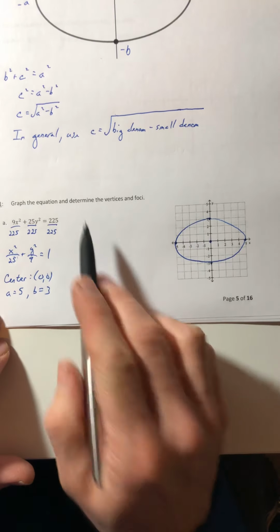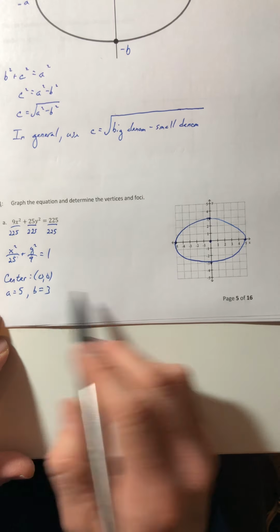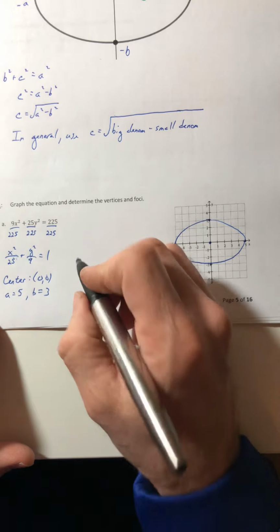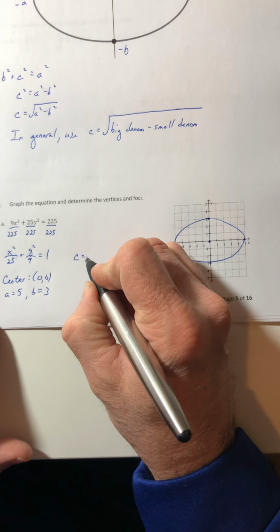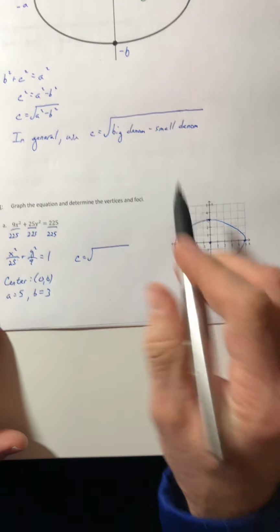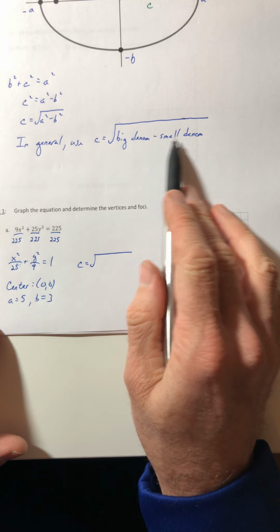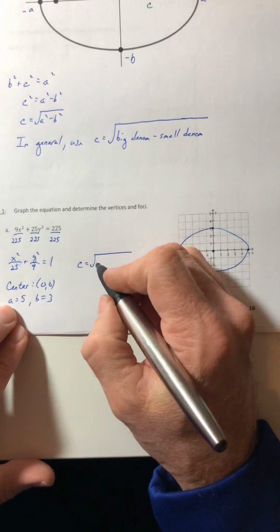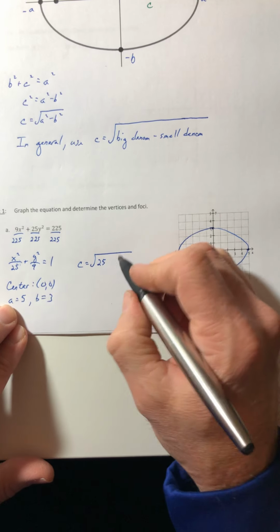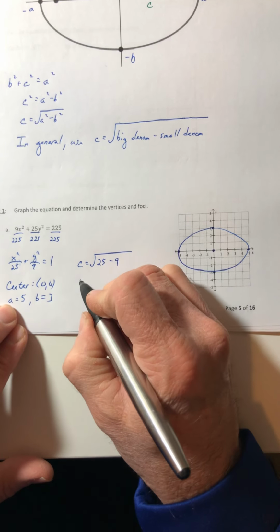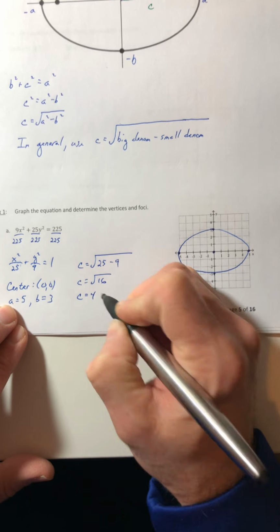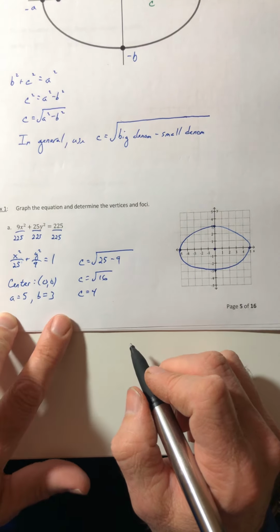Okay, so now you also need the foci, or those two focus points. So to get the focus, you got to find the value of C. So C, remember, it's the big denominator minus the small one. So the big denominator is 25, the small one's 9. So C is going to equal 4.